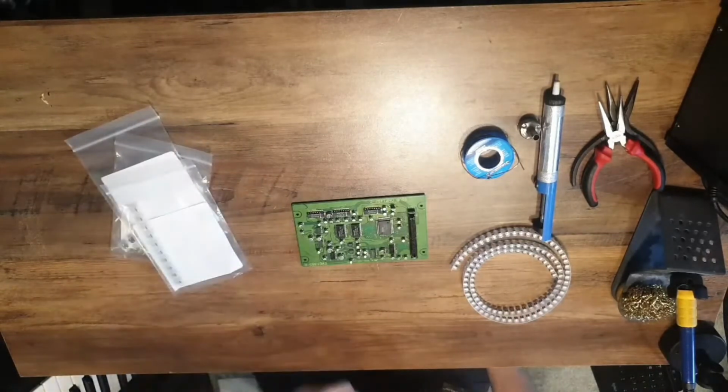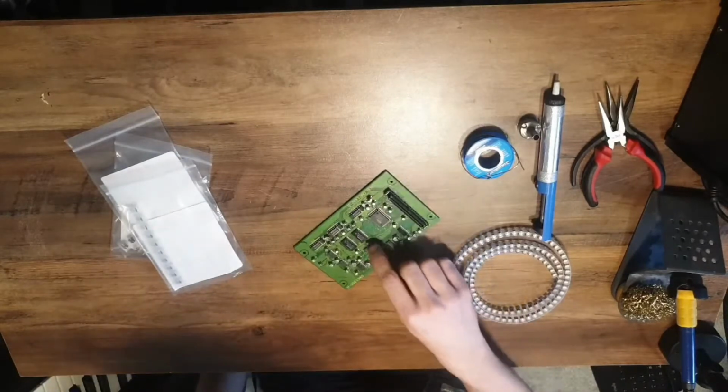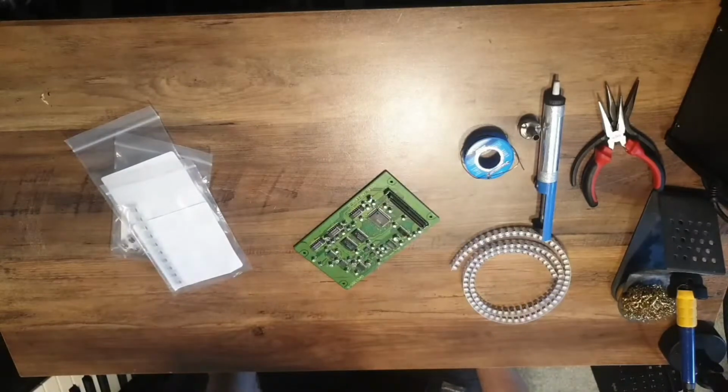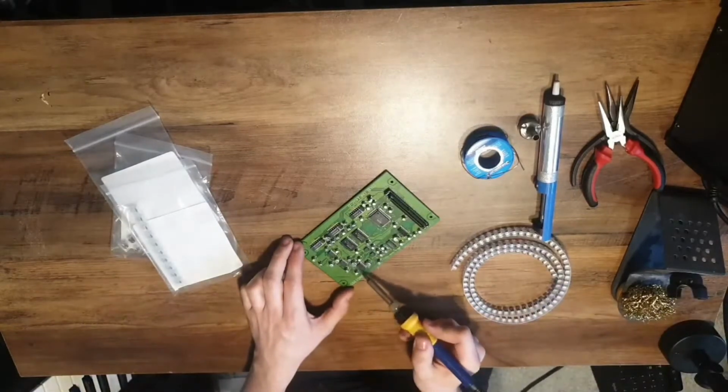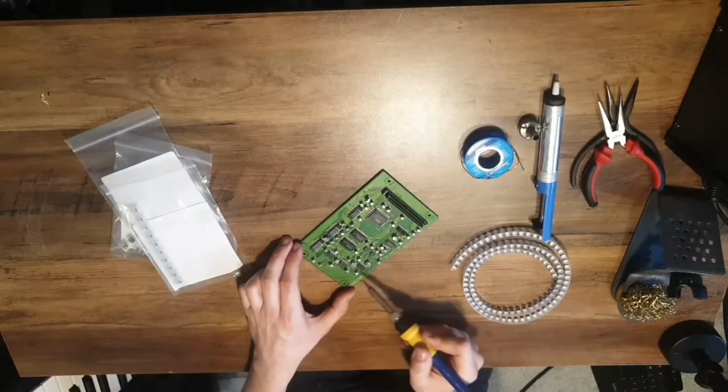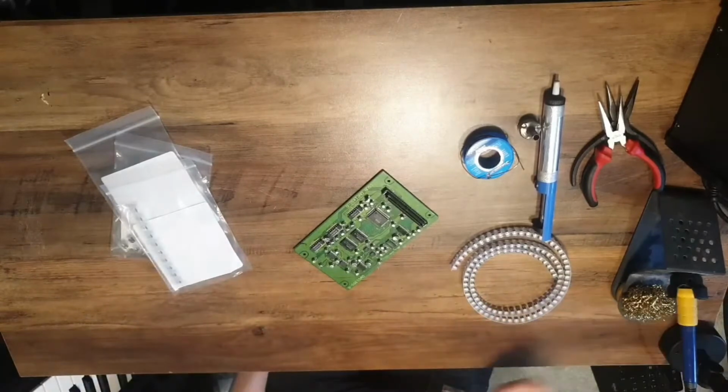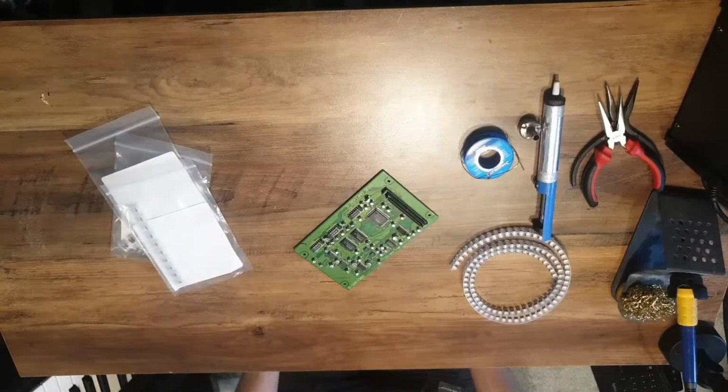Anyway, I'm debating what the best method of removing these smaller ones is first, because you know the traditional way is to do both sides and then pull it off. I have a hot air gun, so I can just heat them off and hopefully lift them off nicely, or I can just twist them off, you know.